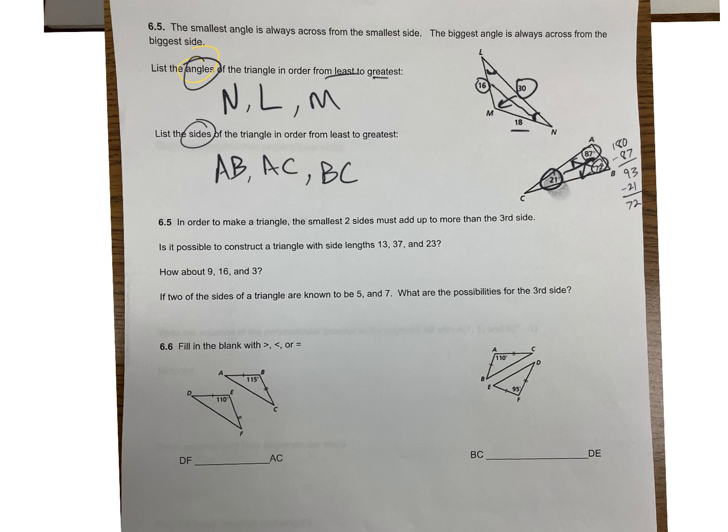All right, next one. In order to make a triangle, the smallest 2 sides must add up to more than the third side. So they even tell you what to say. Is it possible to construct a triangle with side lengths 13, 37, and 23? You have to find the 2 smallest sides, 13 and 23, not 13 and 37. So 13 plus 23 is 36. Is that bigger than 37? No. So it's not possible. That's what you say on your test.